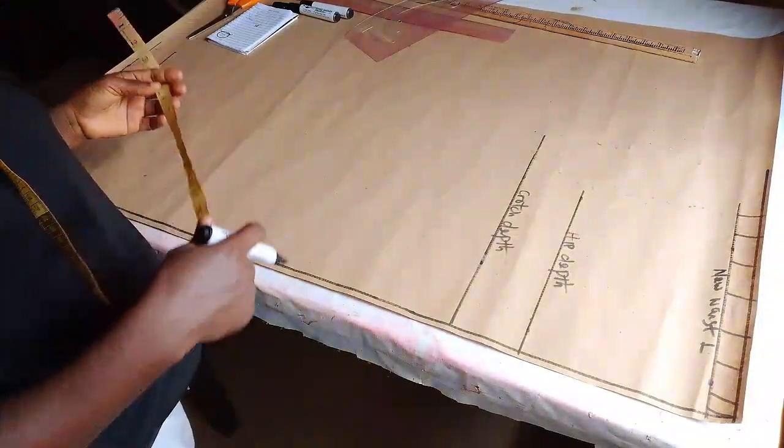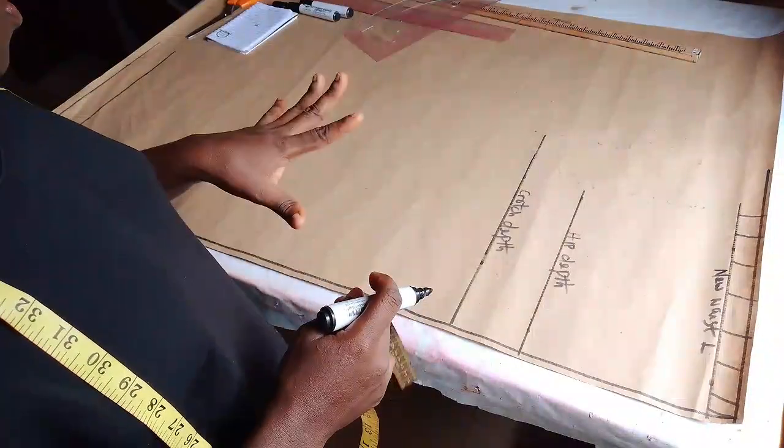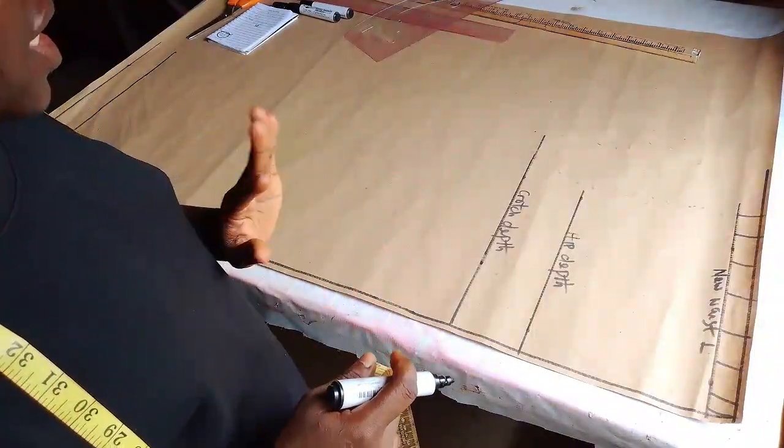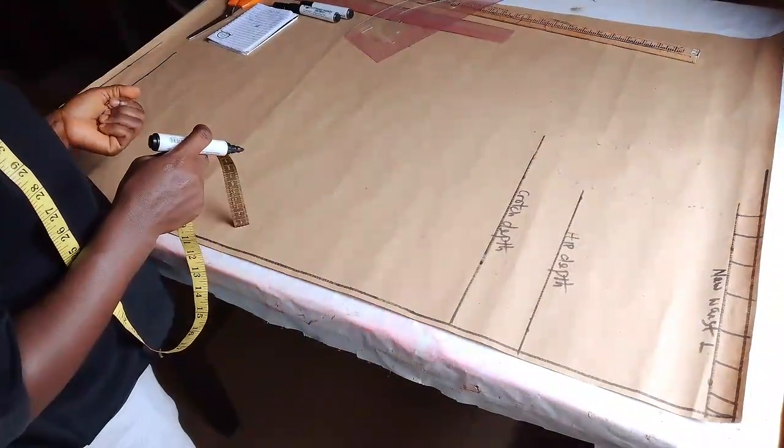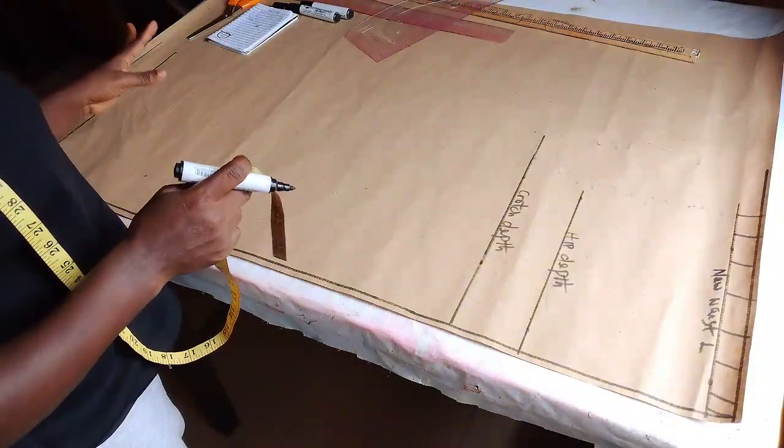Having done that, we're going to take the hip circumference. The hip circumference here is 42.